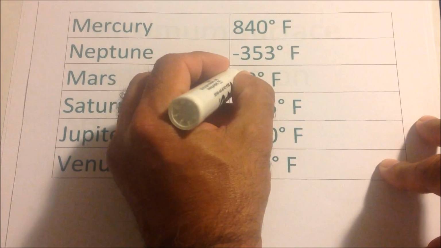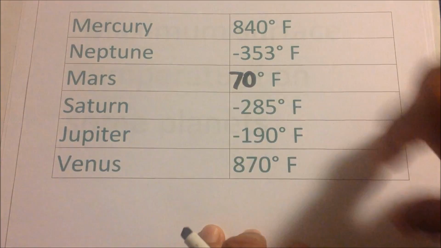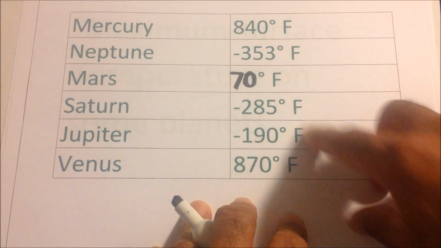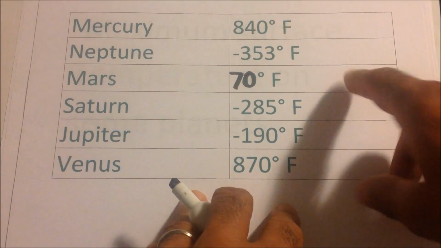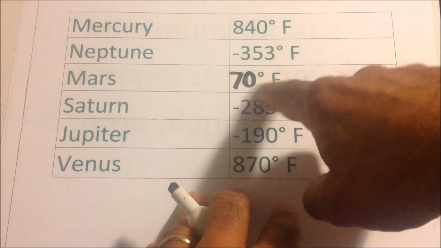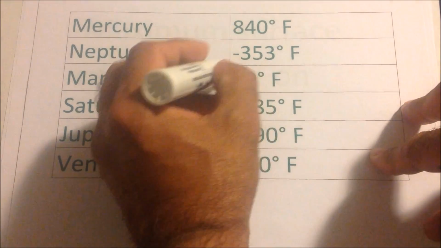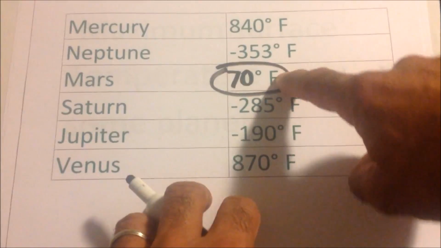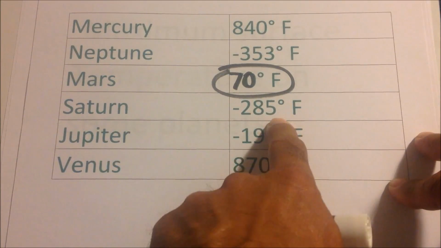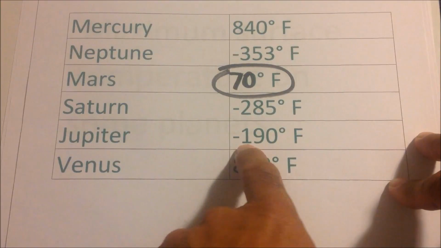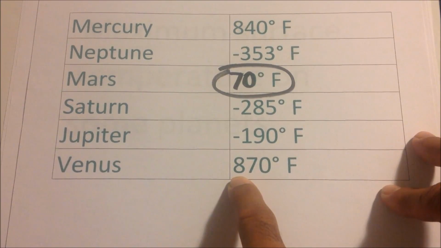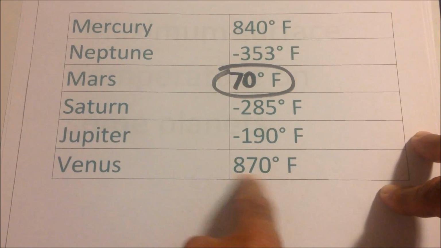Mars can get up to 70 degrees, but that's at the equator in the summer. Most of Mars is cold. So Mars can get into negative 200s. So Mars is cold, but if you're at the equator in the summer, well, that's warm, right? And Saturn, negative 285, very cold. Jupiter, negative 190. And Venus, the hottest planet, even though it's not the closest planet to the Sun, it's the hottest planet because of its cloud cover.